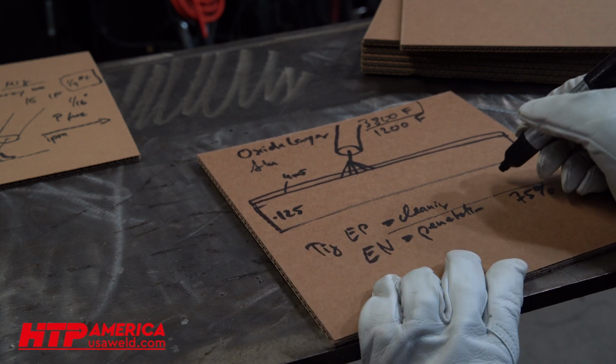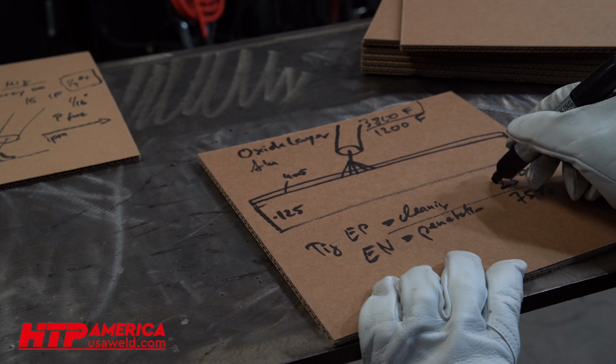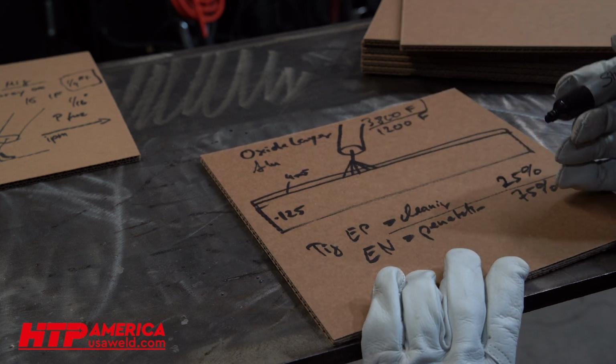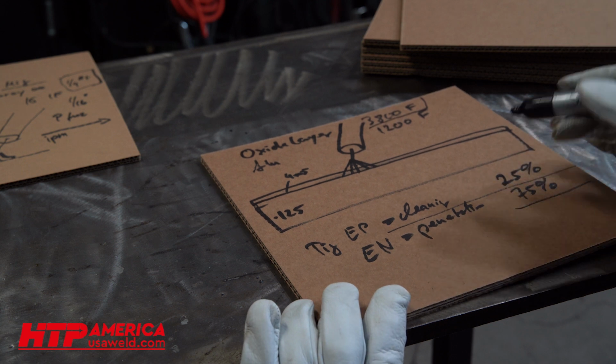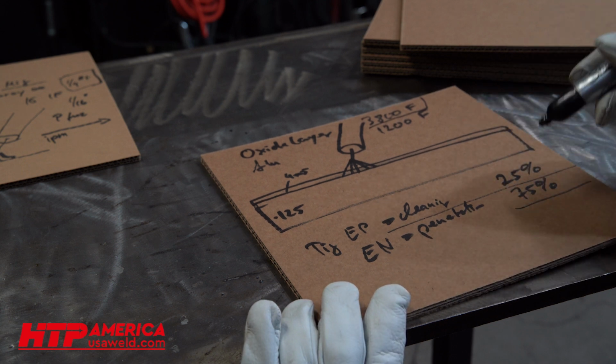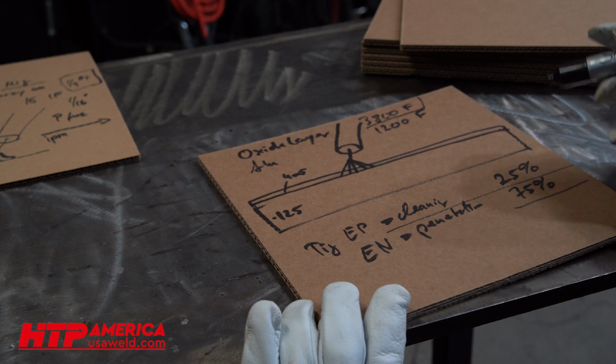On some import machines, it's referred to as a 25% balance because they look at the electrode positive side rather than the negative side. Again, the math works out. It's 100% no matter which way you look at this. But 75% penetration, 25% cleaning.